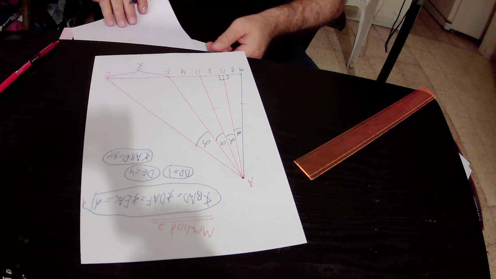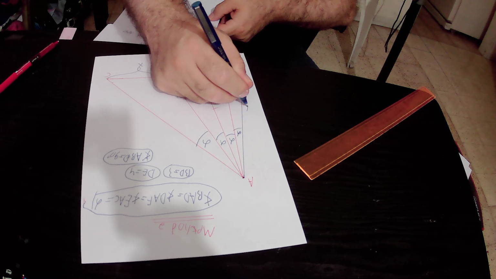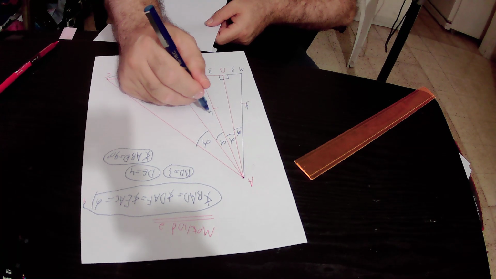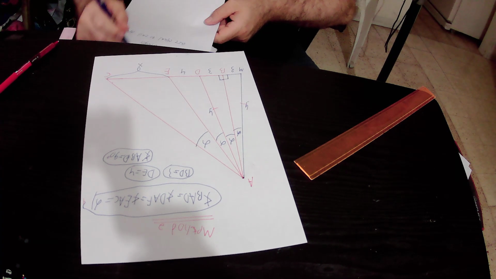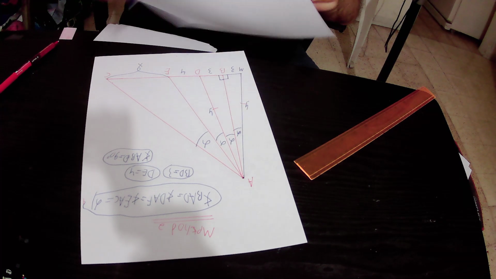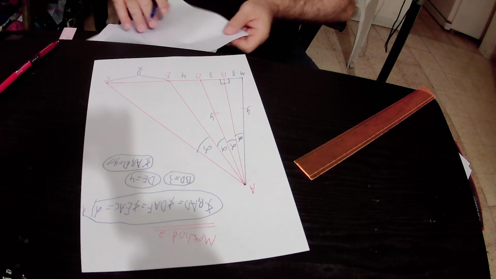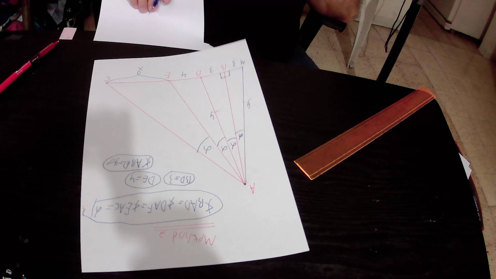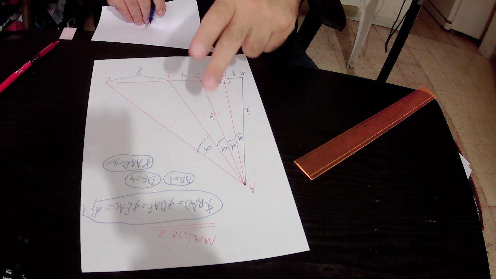Okay, so if we define AM as Y, then AD will also be equal to Y because those two sides are equal to each other. Okay, so AM equals AD equals Y. So in the next step we will focus on triangle ADC.